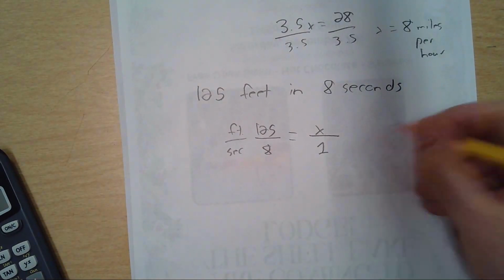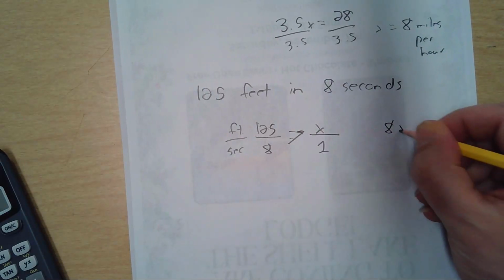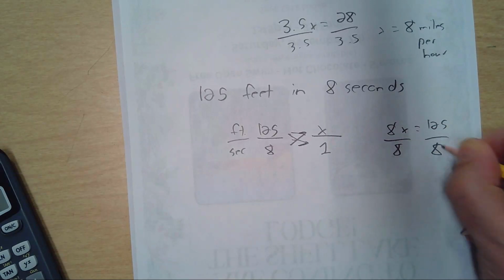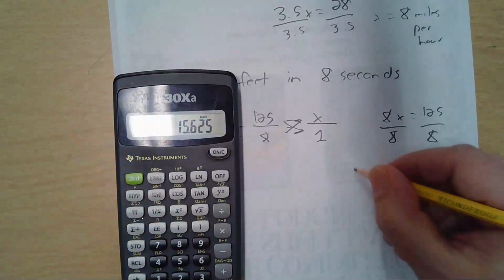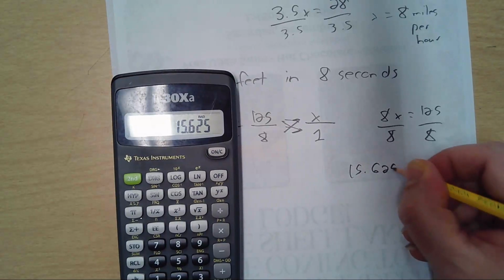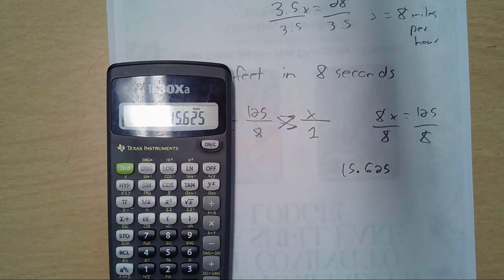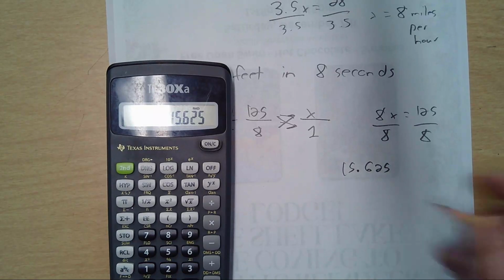Right, so use your cross products. 8x equals 125. Divide both sides by 8. You do get this as a decimal. You know what that is as a fraction. Is it 6/8? Close. 6/8 is 3/4. That's 0.75. 5/8. Yeah.